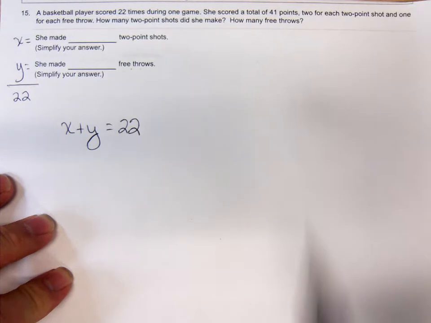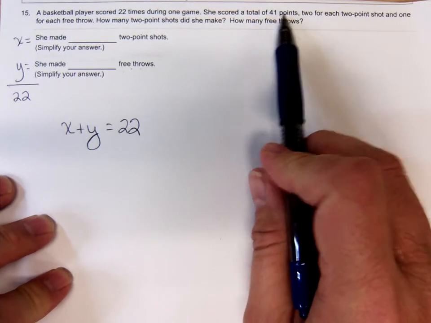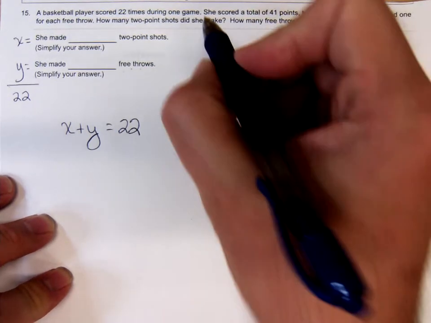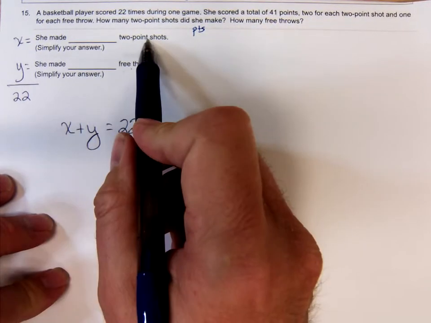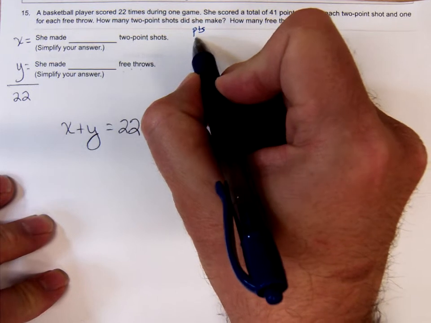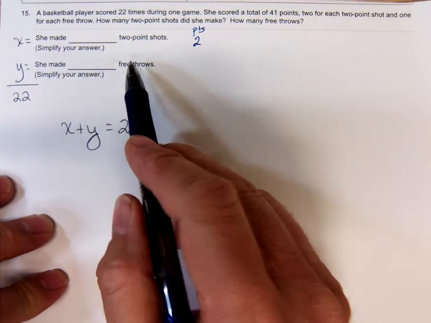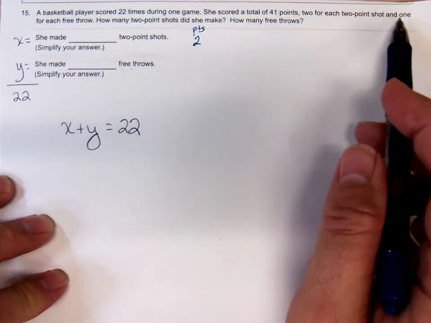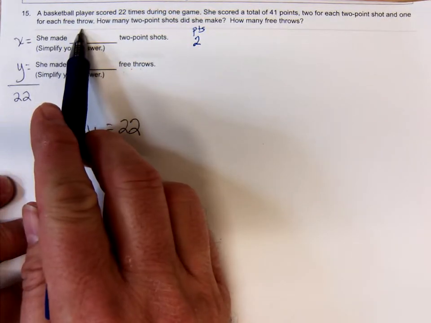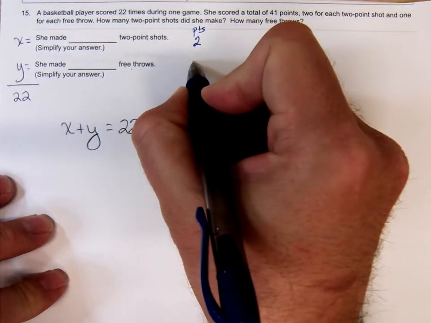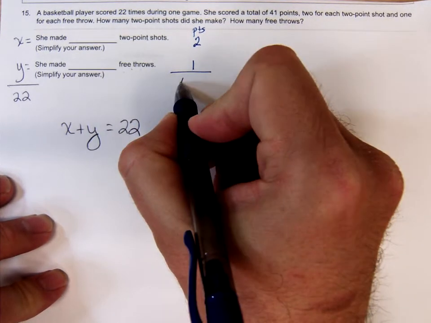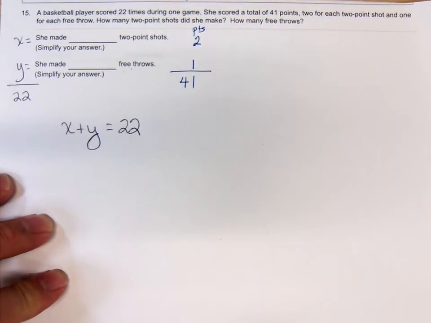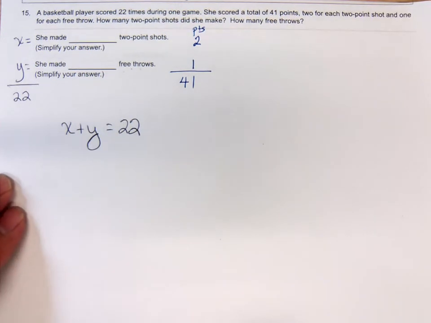And then we're told she scored a total of 41 points. Well, let's make a points column. The 2-point shots, well, she got 2 points for each one of them. And for the free throws, she got 1 point for each free throw, with a total of 41 points. How do we get a second equation now?